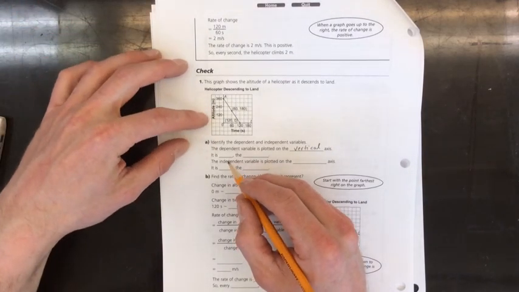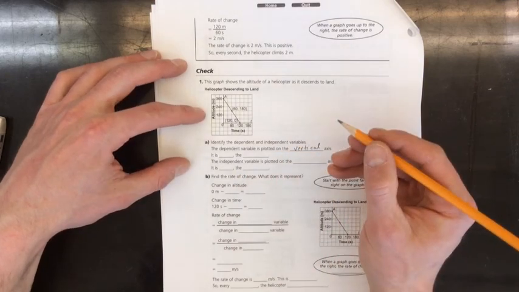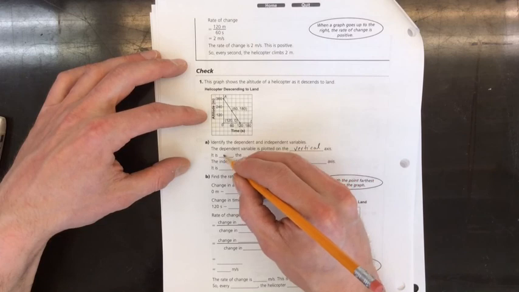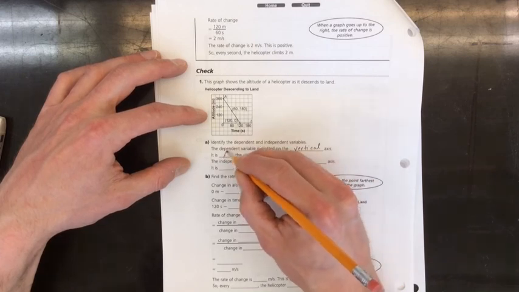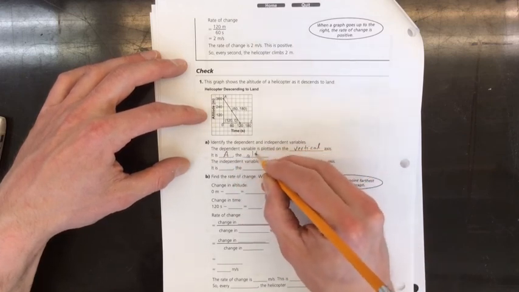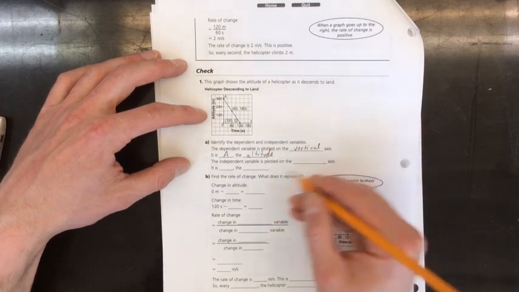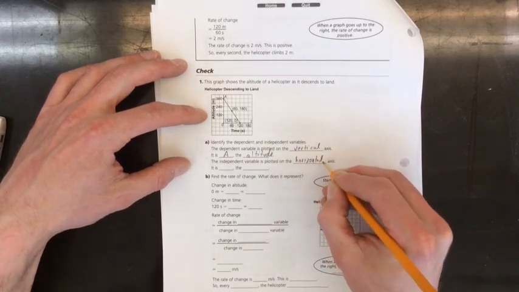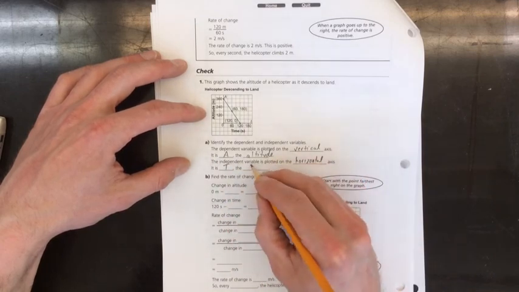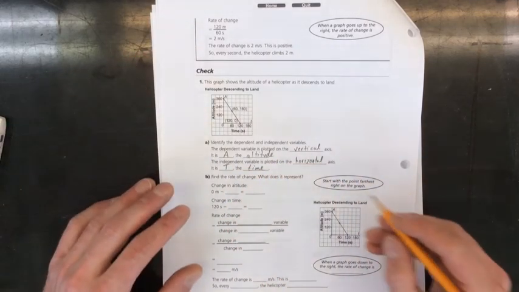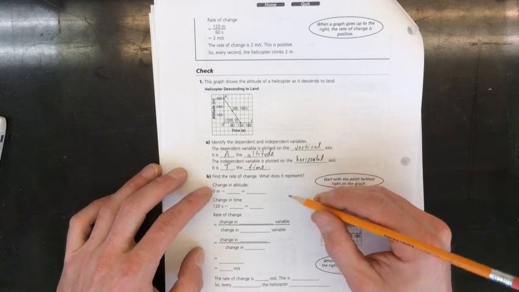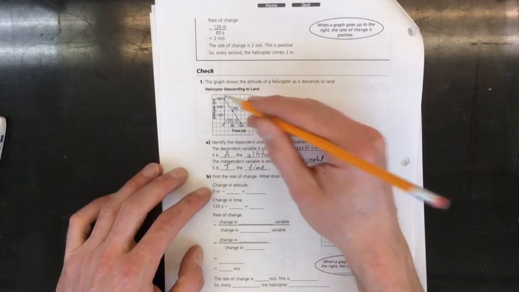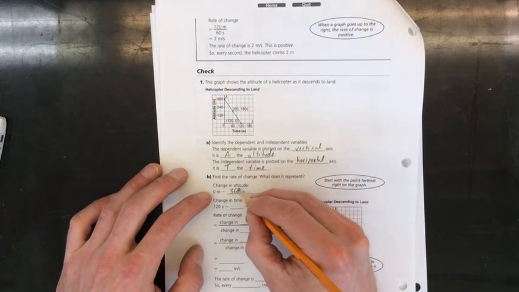And in this case, it is the altitude. And the independent variable is plotted on the horizontal axis. And it is t, the time. So the change in altitude goes from 0 all the way to 360.